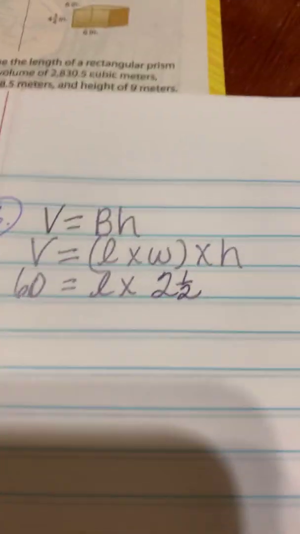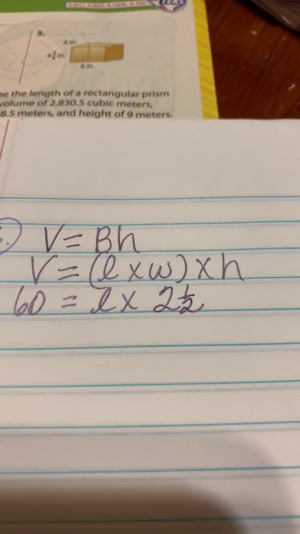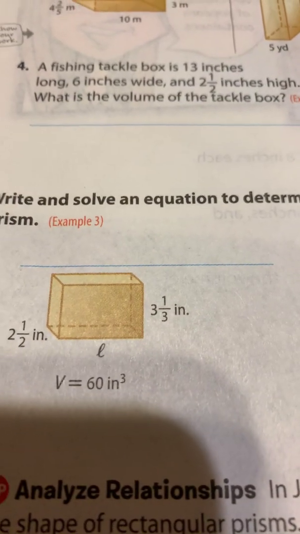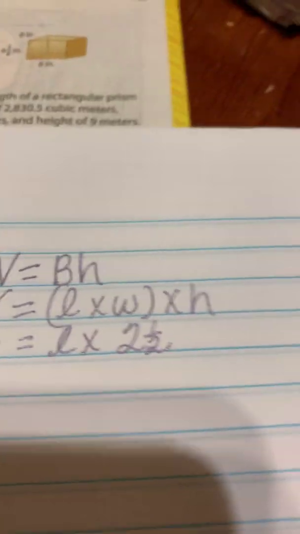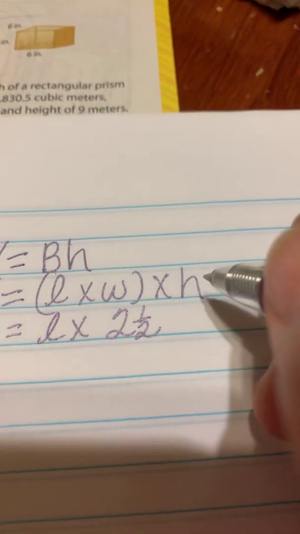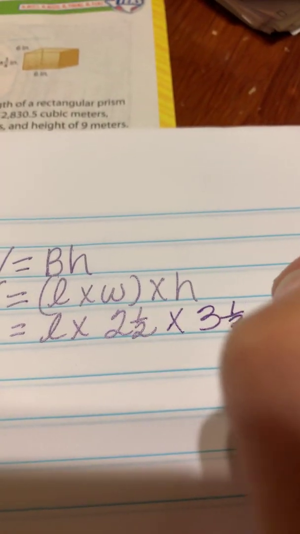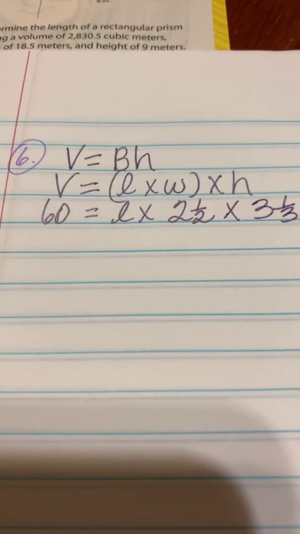I know a lot of people want to just go ahead and make that a decimal. Sometimes that's easy, but when you've got 3 1/3, which is our height of our prism, when you have a repeating fraction, then that's going to make it a little bit more difficult. So I'm going to go ahead and just leave it as 3 1/3. Okay, so now the only thing I can do is I can multiply 2.5 times 3 1/3.